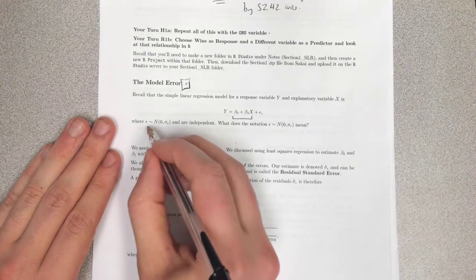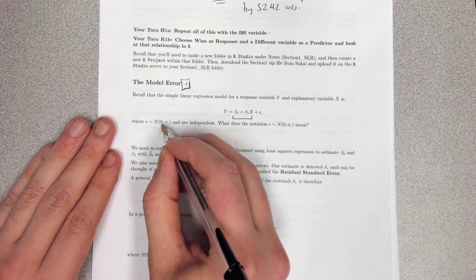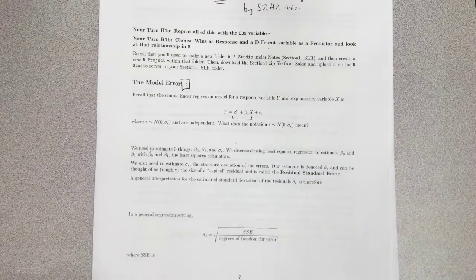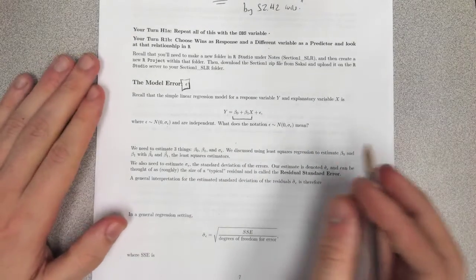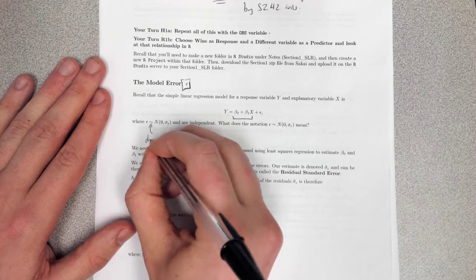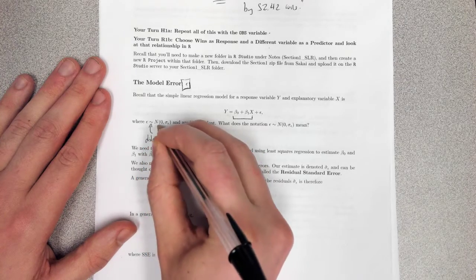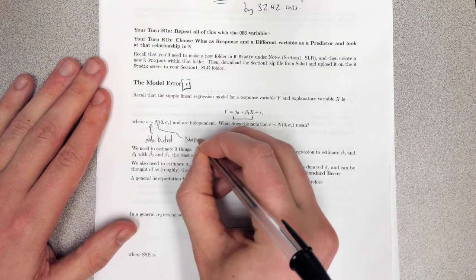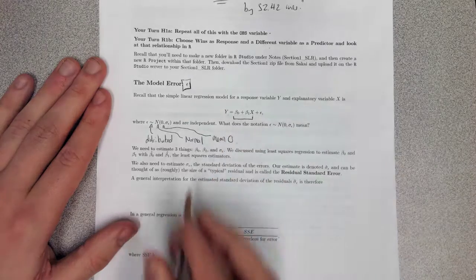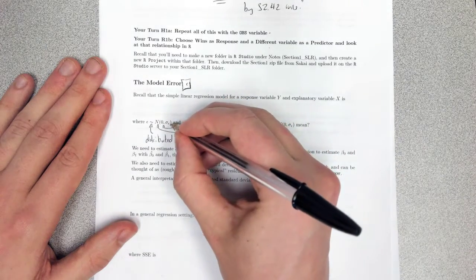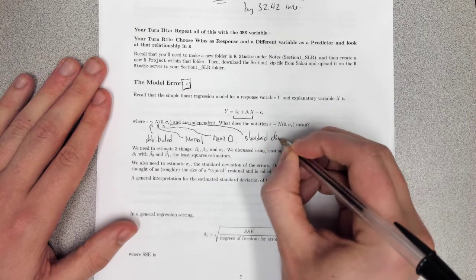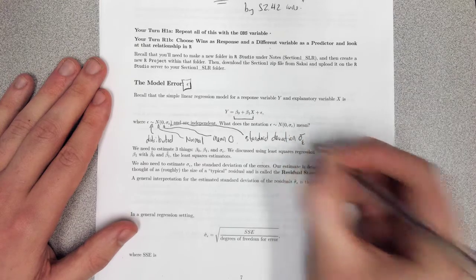And so we're writing this error so that it's normally distributed with mean 0 and standard deviation sigma with a little sub epsilon to kind of remind us that it's the standard deviation of the errors. And so this notation just means that our errors are normally distributed with mean 0, so that's what the first number is, so the errors are generally centered at 0, and they generally have a standard deviation sigma sub epsilon.